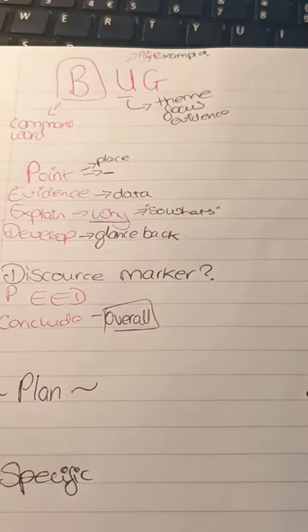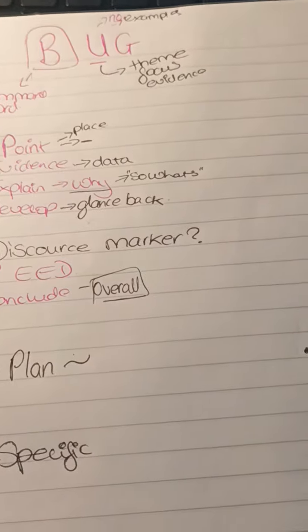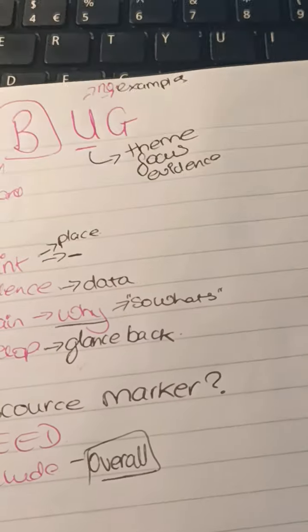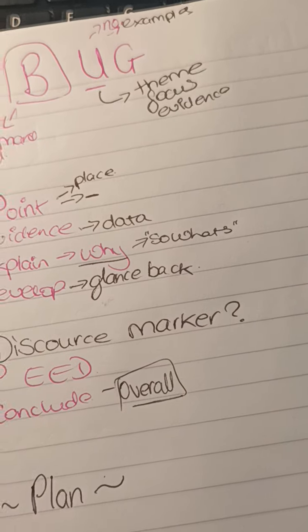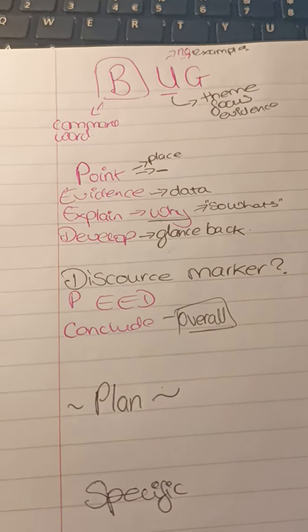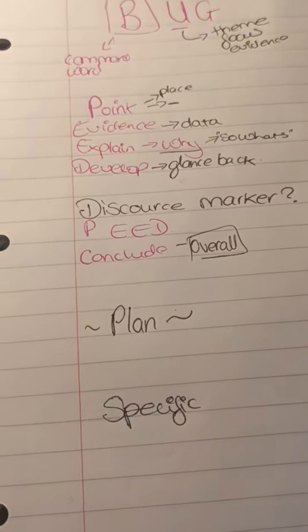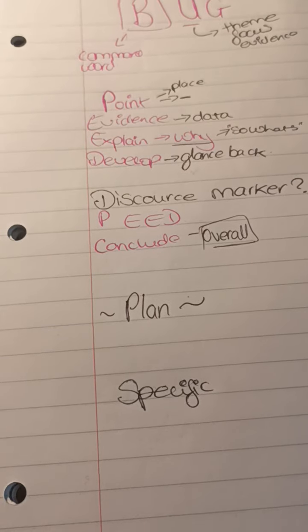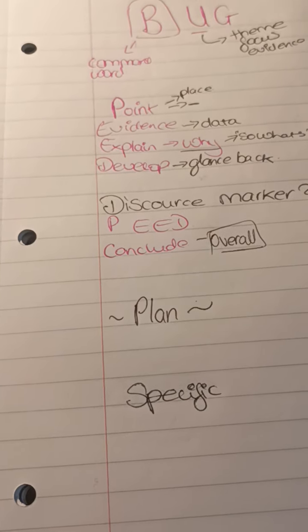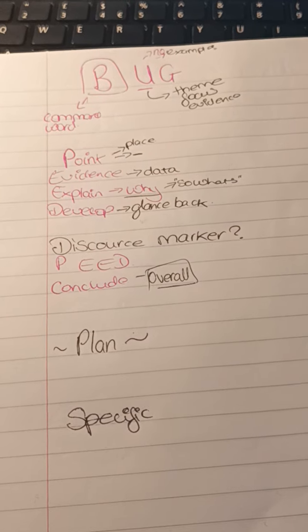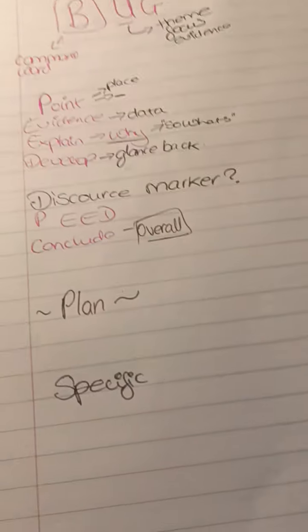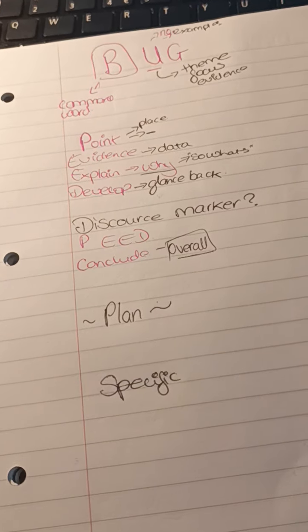So again, underline the theme, focus, and evidence, and that's the underline bit. And the number of examples, like give one example. Focus is like the Millennium Development Goals. So point is like place. Evidence is data. Explain is why, like so what? Develop is about glancing back.